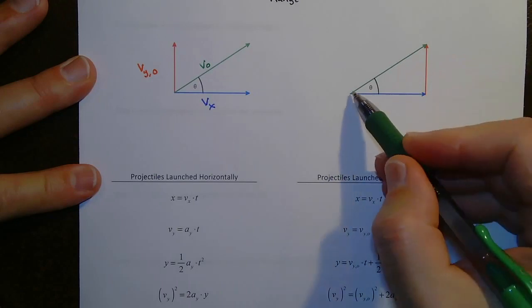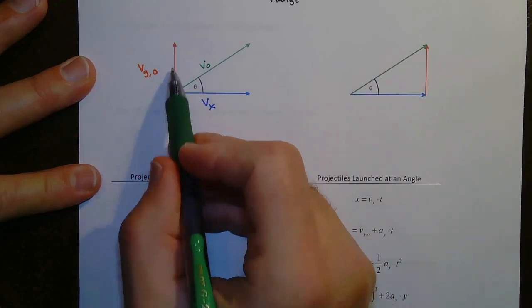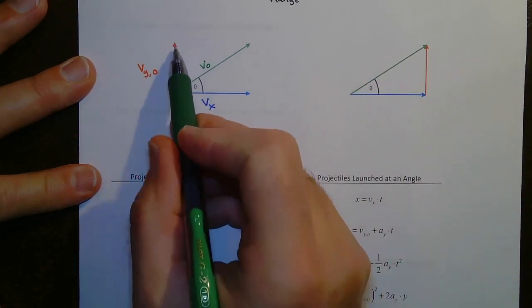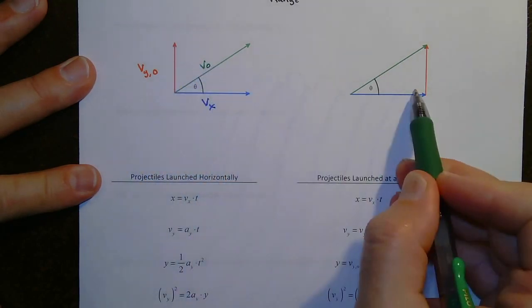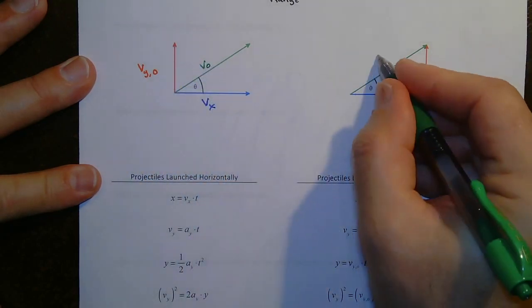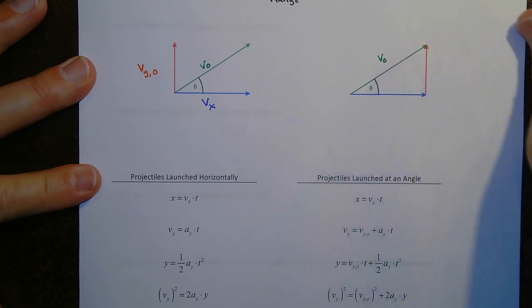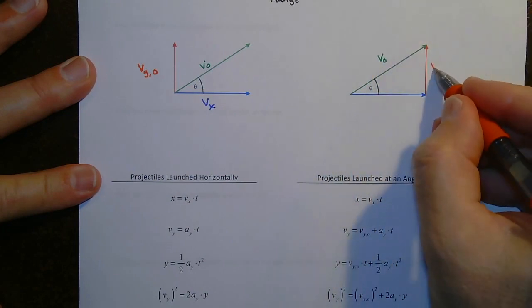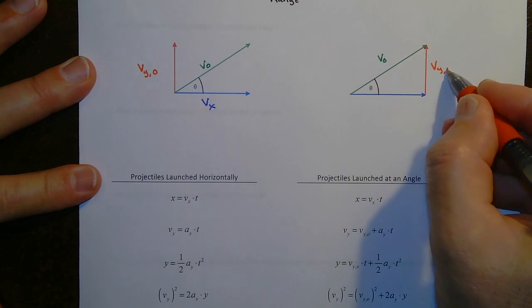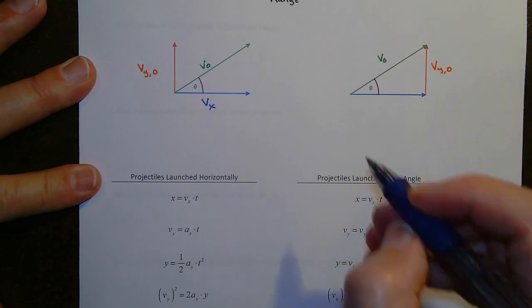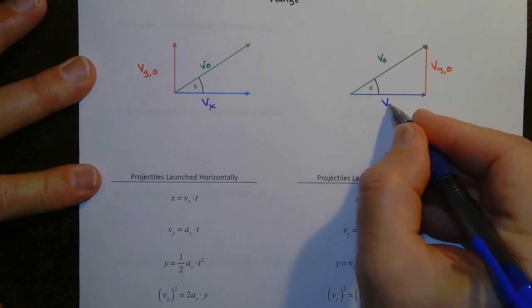Okay, so right here, we're going to translate this vector over here, and we're going to make this right triangle. That's what we've been doing. So now this is V sub O, this is V sub Y comma O for original vertical velocity, and this is V sub X.